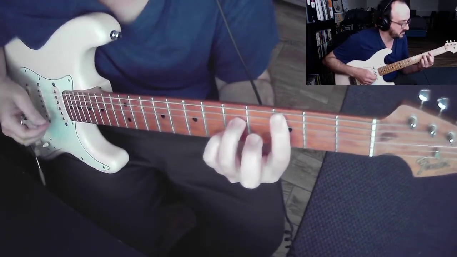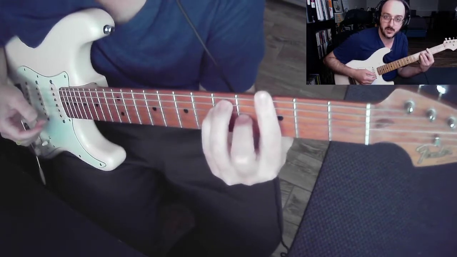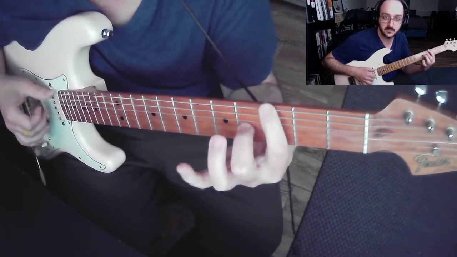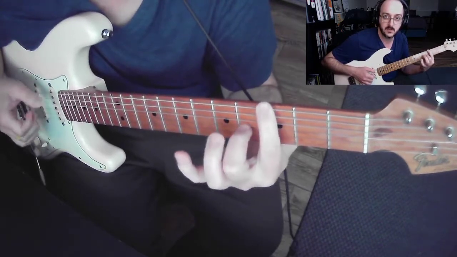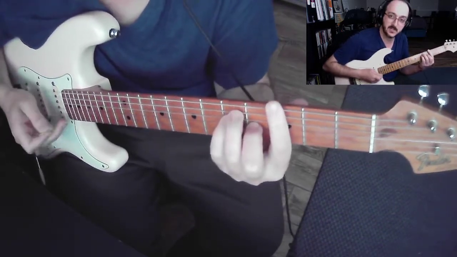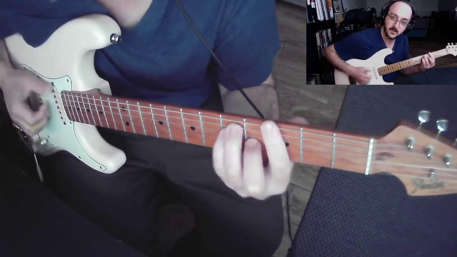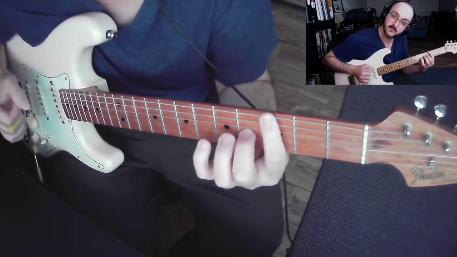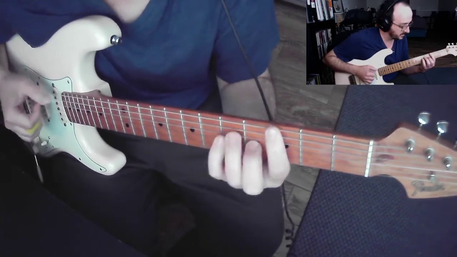Then the next chord, let's say, is G. Now I can take this G right here, and maybe I just want to play these two notes, just these two. Right? Has a very different sound than if I go just doing. Right? So then I can do the A minor.